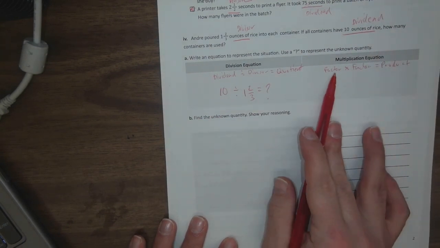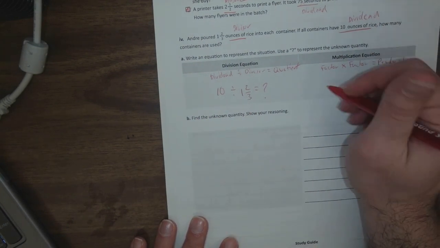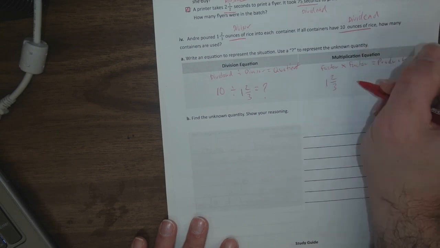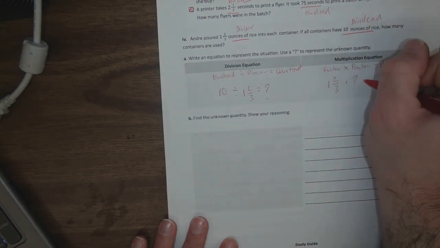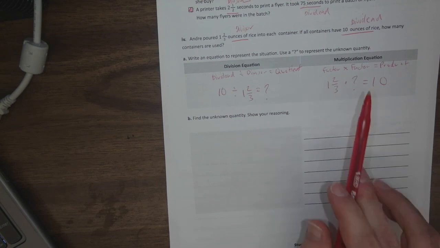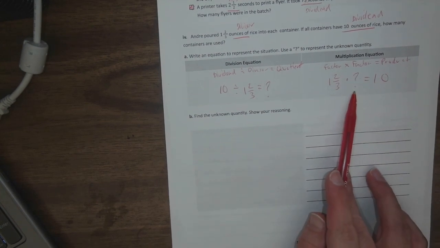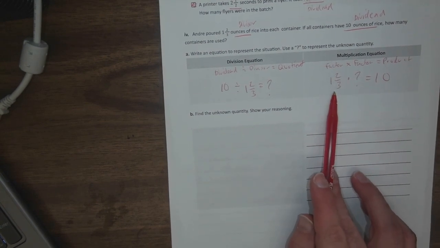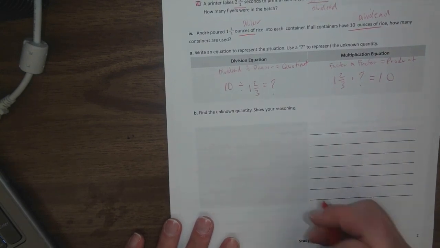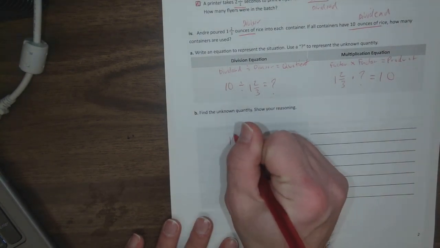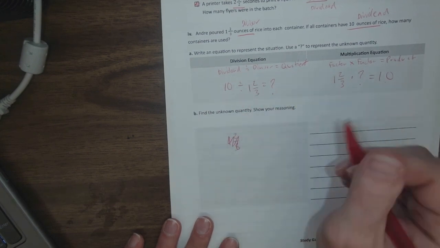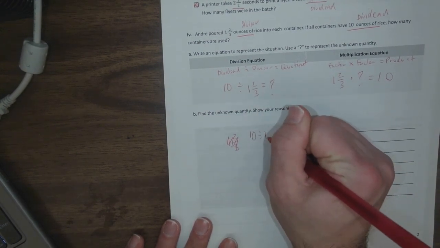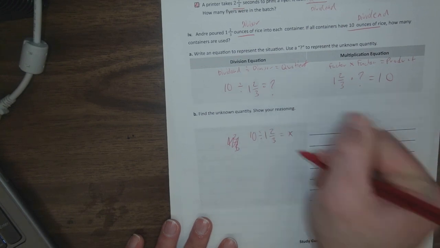And so our factor here, right, is 1 2/3. So 1 2/3 times some number is going to give us the total 10 ounces. Why? Because there's some amount of containers, and in those containers contains 1 2/3 ounces. Oh, I lied. We want to use our division one here. 10 divided by 1 2/3 is equal to some number.